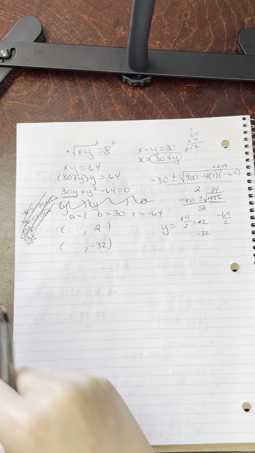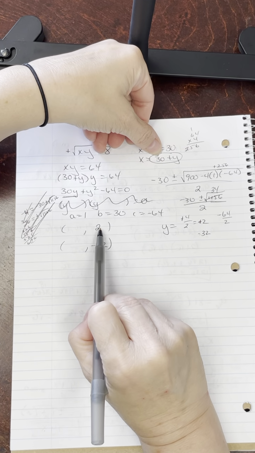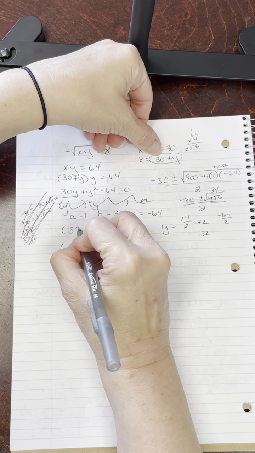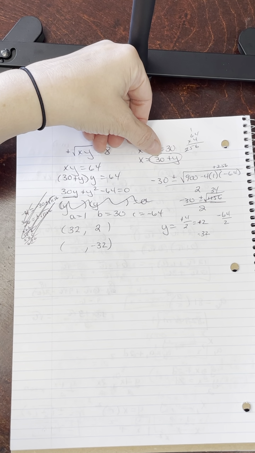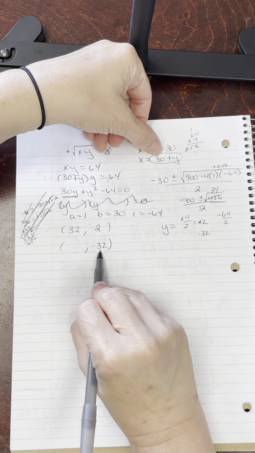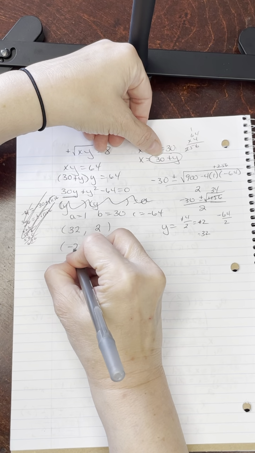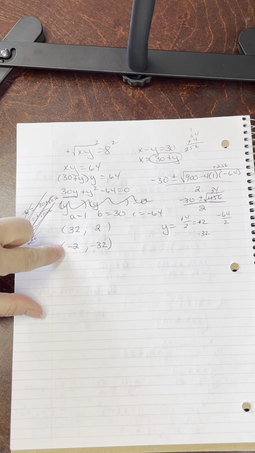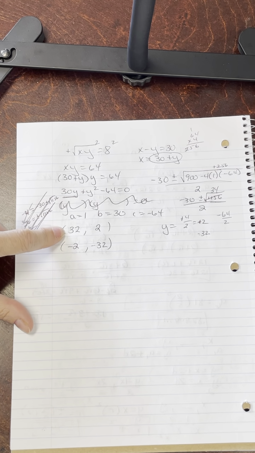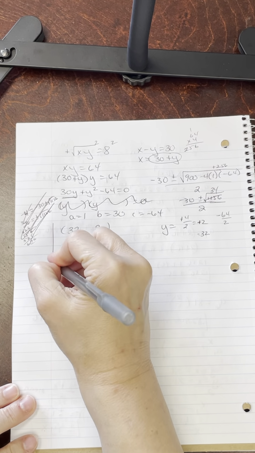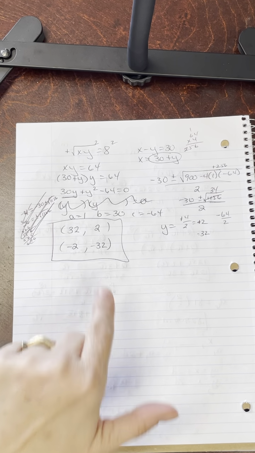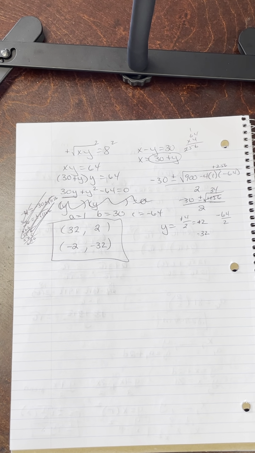And I still need to go back in and get the x answers. So when I plug in the 2, 30 plus 2 makes 32. And then when I plug in negative 32, 30 minus 32 is negative 2. And that does match what the answers are that they have. Negative 2 with negative 32, 32 with 2. So just make sure that you are very careful with whatever letter you're solving for, because it will definitely affect the spot in which the answer goes.